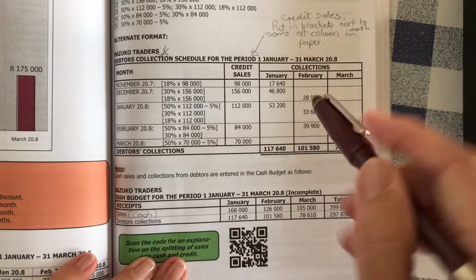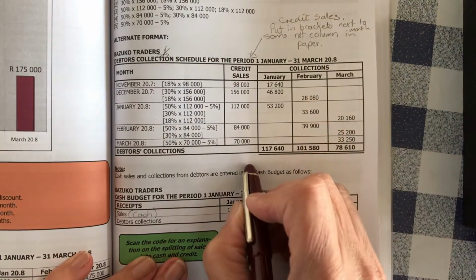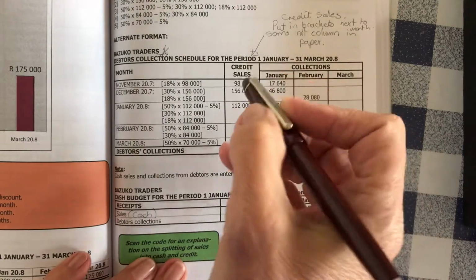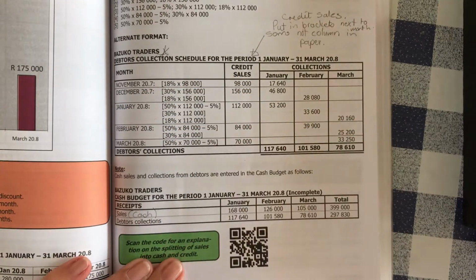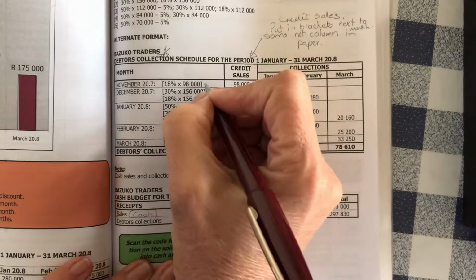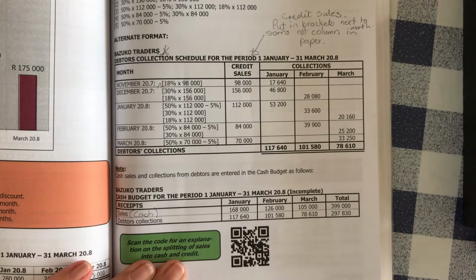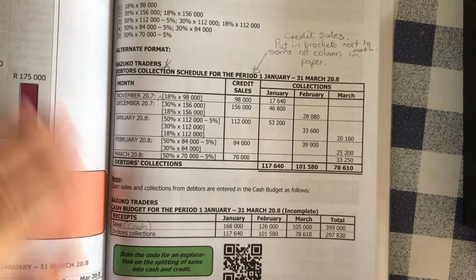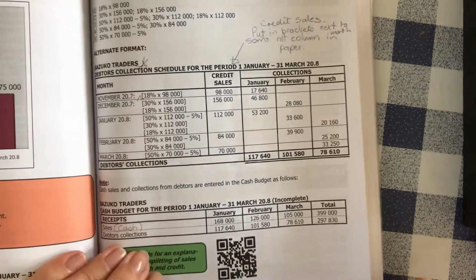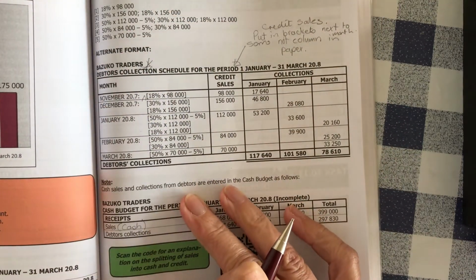We will not necessarily have a column for credit sales. What we will do is we would put our credit sales for that month next to the column, in brackets. I will do that with you in the next exercise. Let's therefore just look at how this business operates.